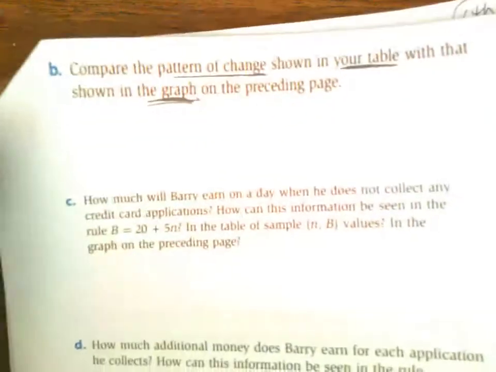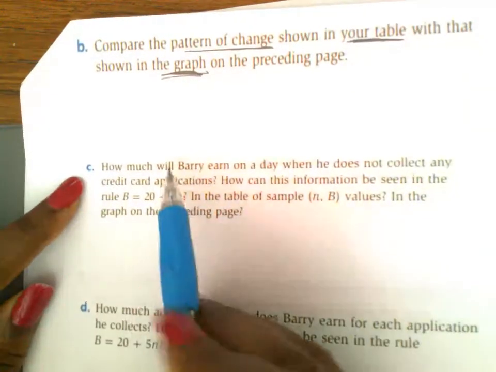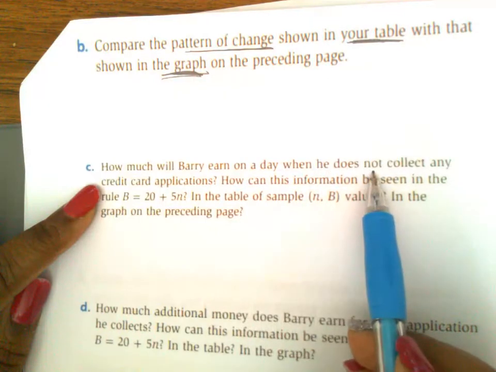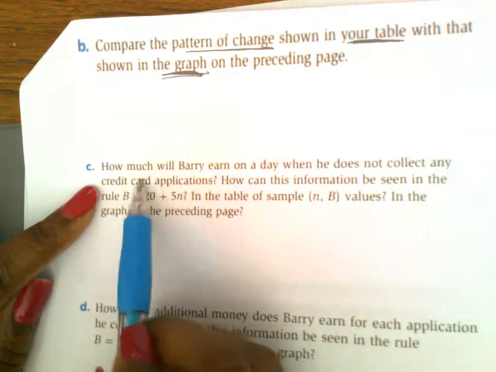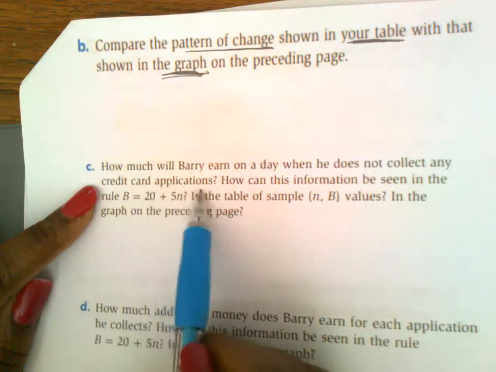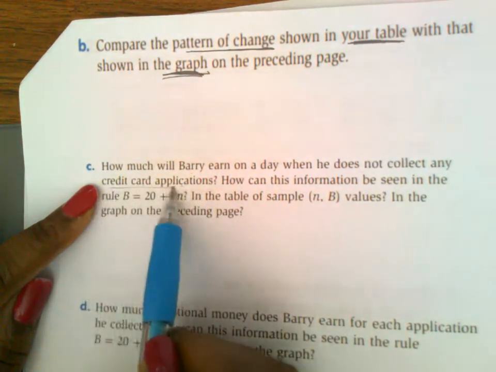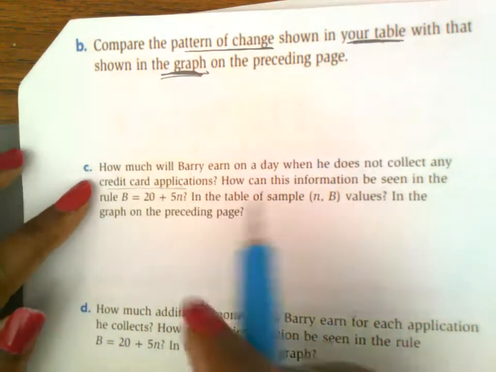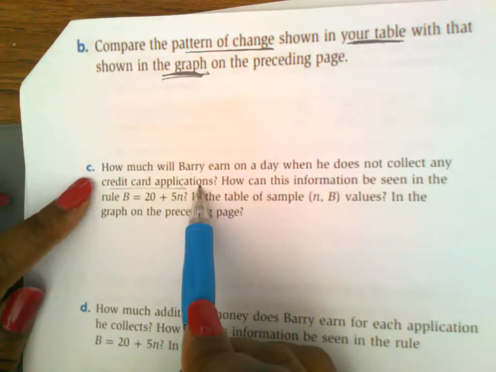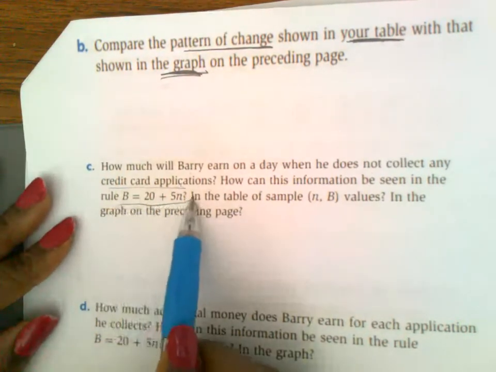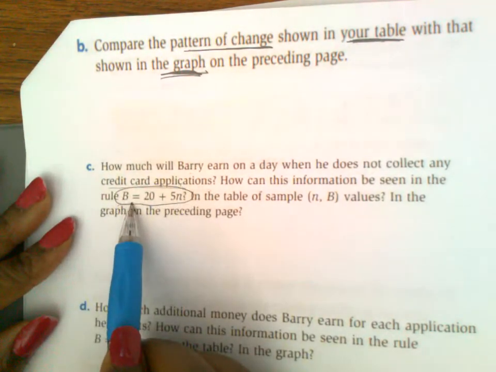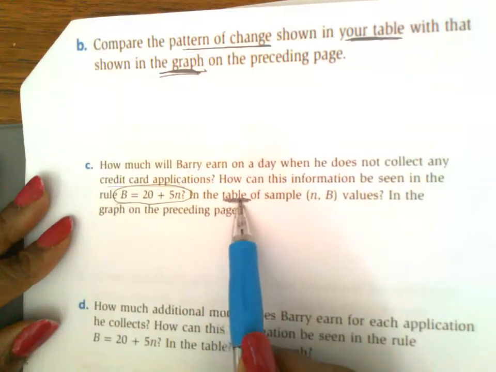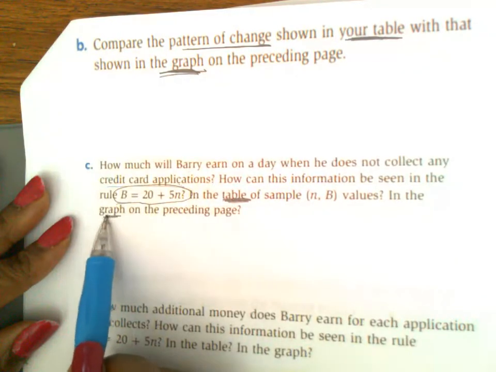C. This is C here. How much will Barry earn on the day that he does not collect any? So what's the starting amount is what they're asking you for. How much is he going to earn if there are no credit card applications? How do you know what the starting amount is in the equation? Okay. How do you know what the starting amount is in the table? And how do you know what the starting amount looks like in the graph?